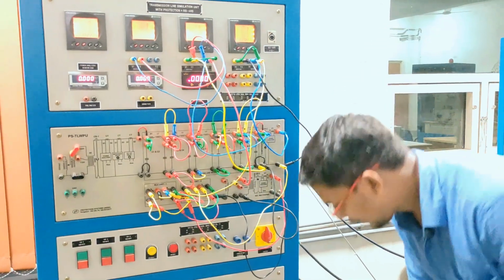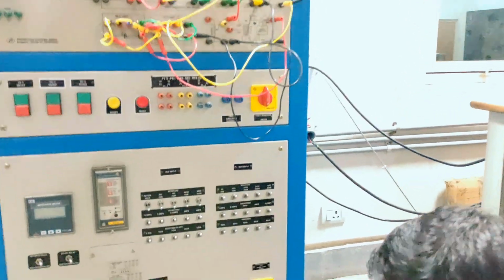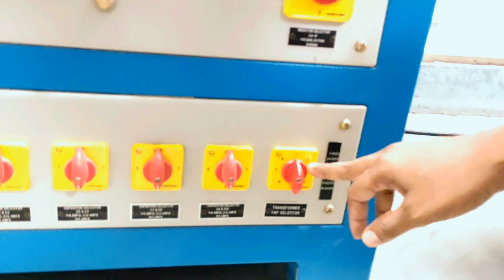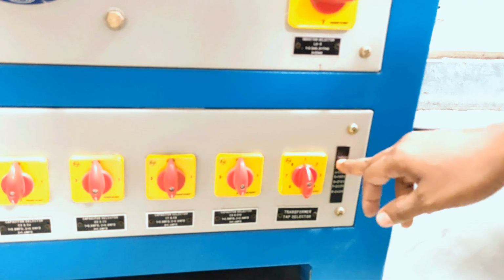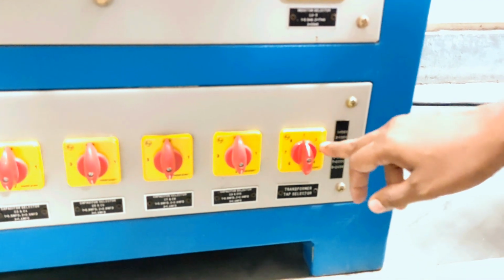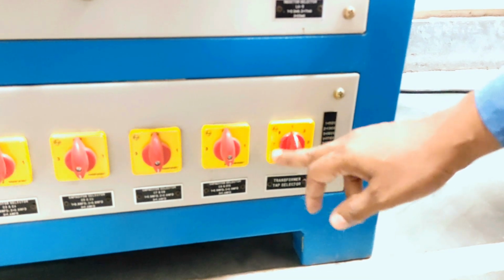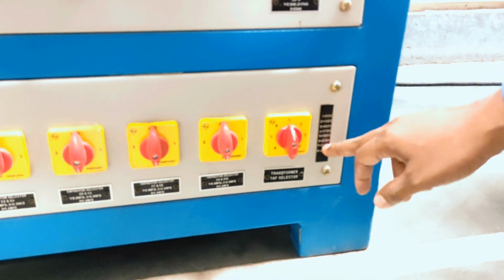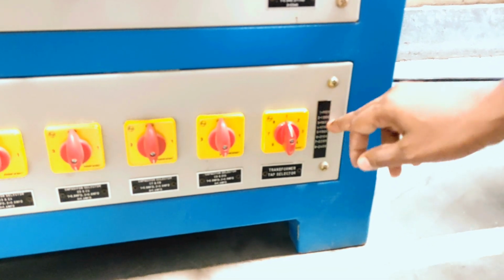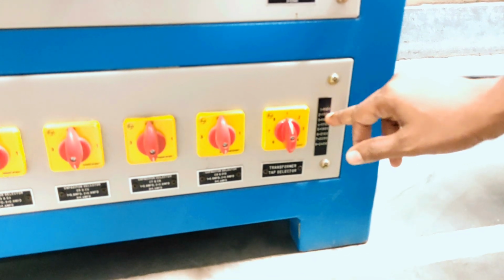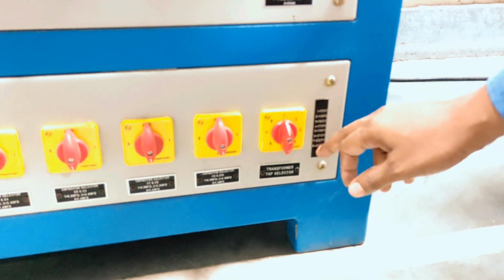Right now if you see, our tap changing position is set to position 1, so that is 110 volt. If we increase the tap changing position from position 1 to position 8, it gradually increases the voltage, that is 110 to 130, 180, like that it increases the voltage.